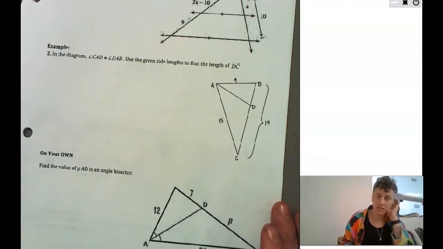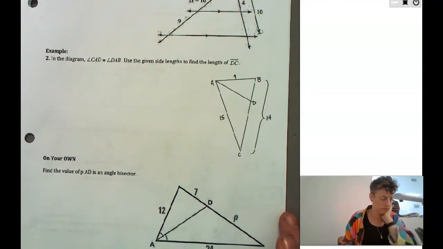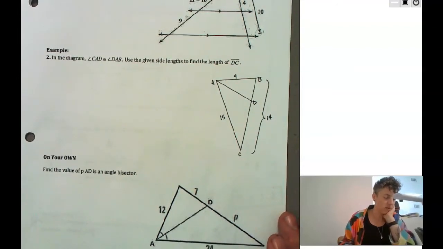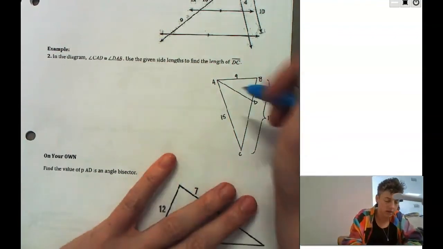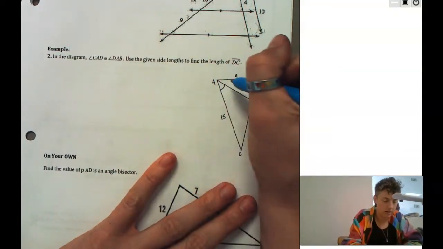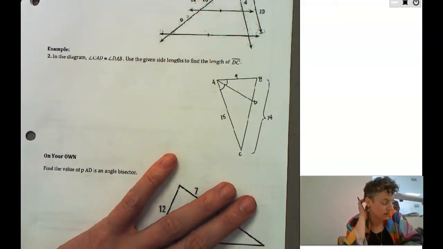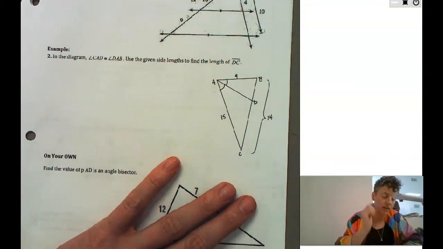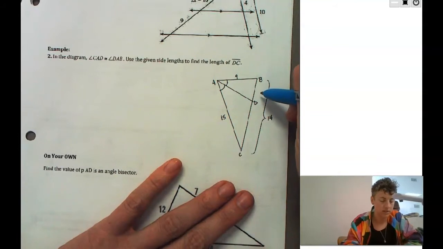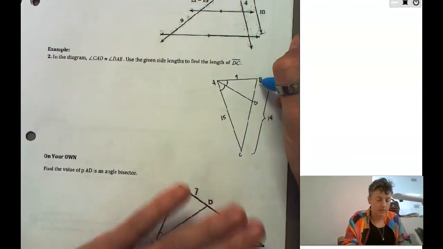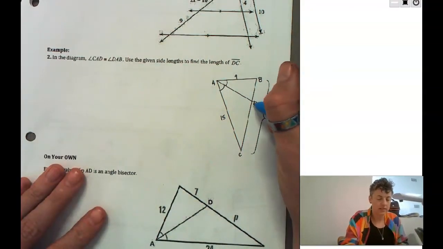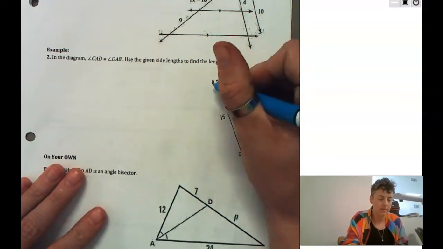Let's come back together and do example 2. In the diagram, angle CAD is congruent to angle DAB. Use the side lengths to find the length of DC. Oh, this is a good problem. Because we know, using one of the theorems we just talked about, that BD over DC is going to equal AB over AC.